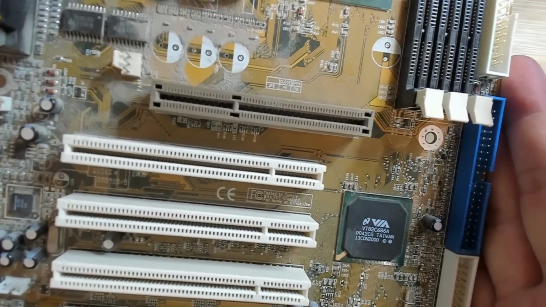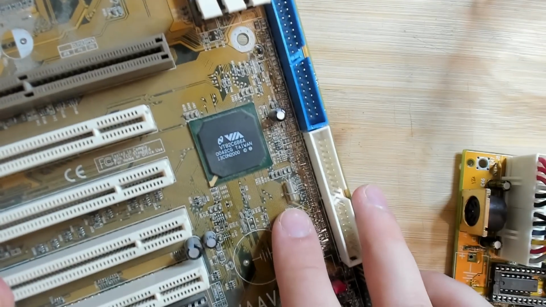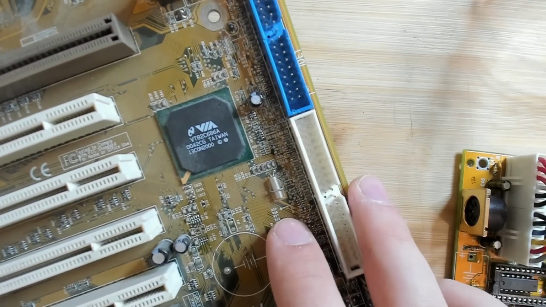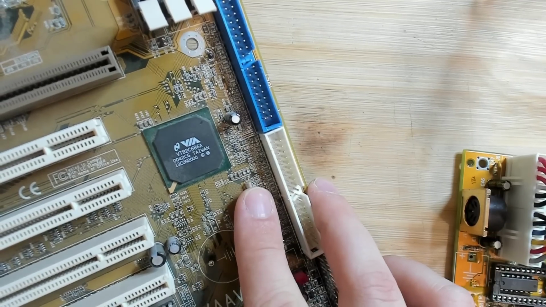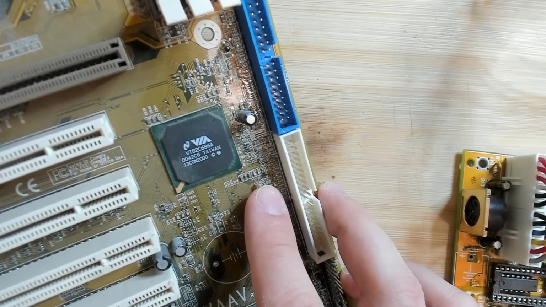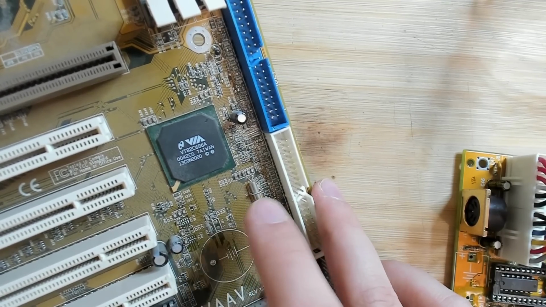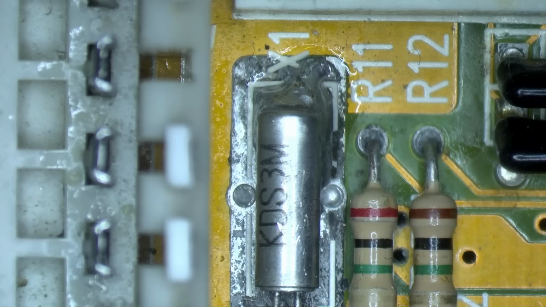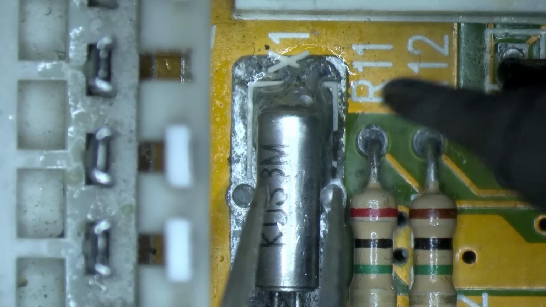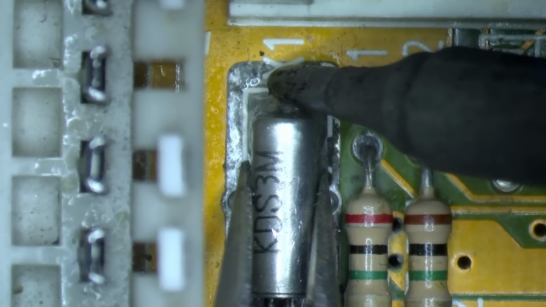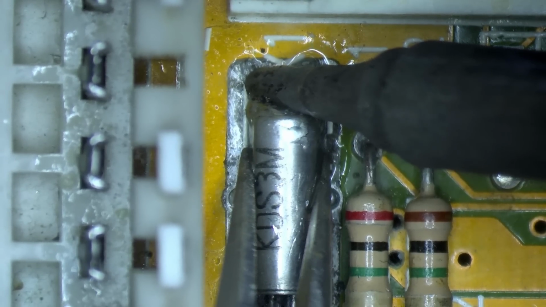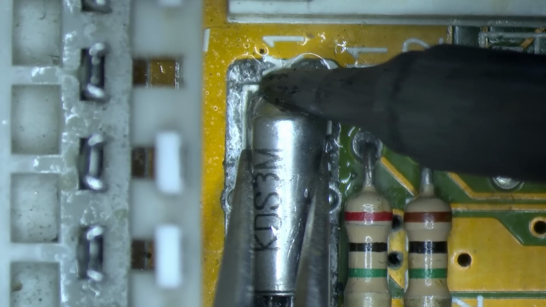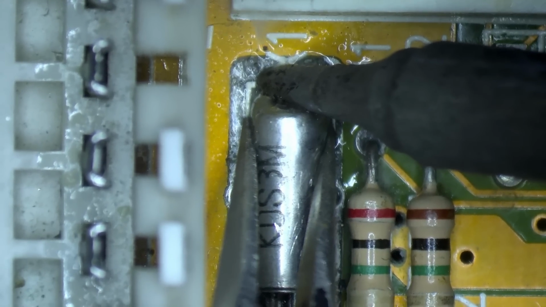Do we have one? Yes, here. So here's a barrel-shaped crystal, and I think sometimes it's printed on the silk screen what value this is, but this most likely is a 32 kilohertz crystal here. Okay, so let's get this crystal off, which I believe is the culprit. Unfortunately, this is soldered to the board and I need to get this out first. Lift.